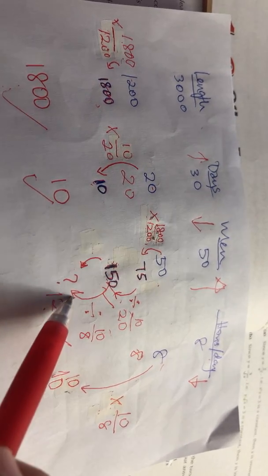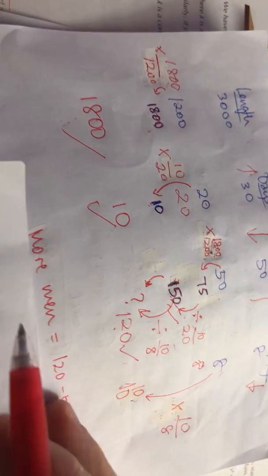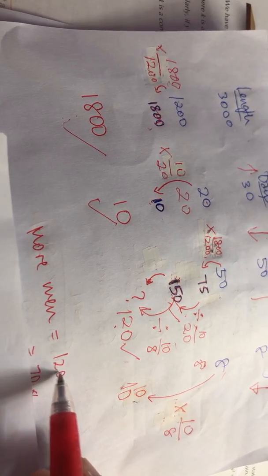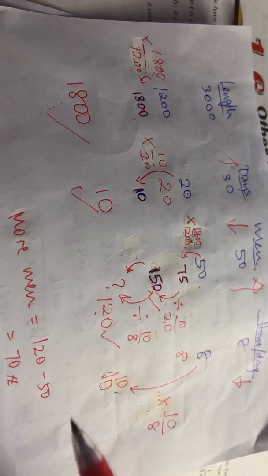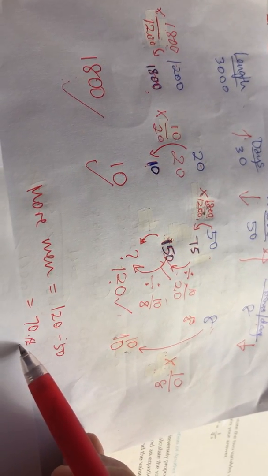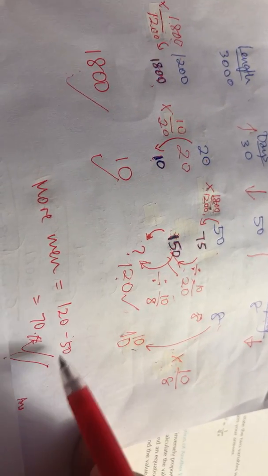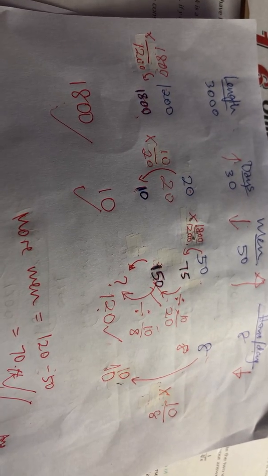Alright, but that's not the answer, because the question asks you how many more men. So you take 120, which is the number of men required to build the remaining number of road, and then you minus the original, then you get this. Okay, so that's your answer. I would say if you can do this question, you are very good already.